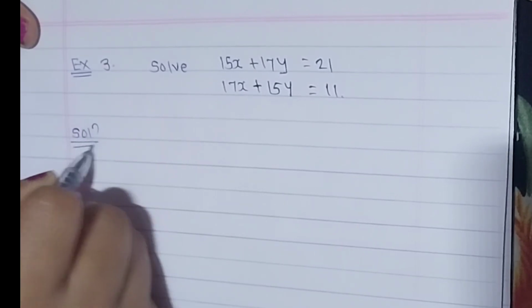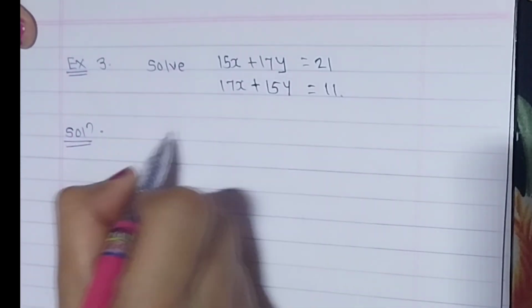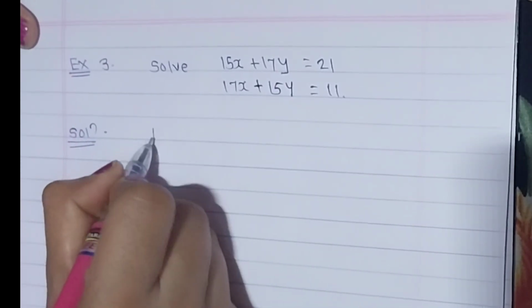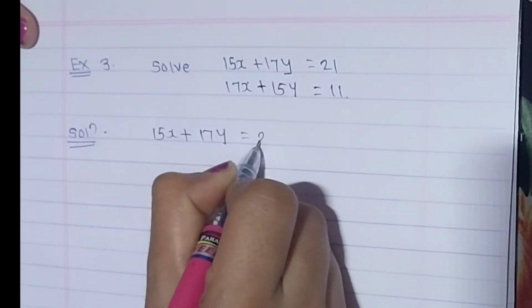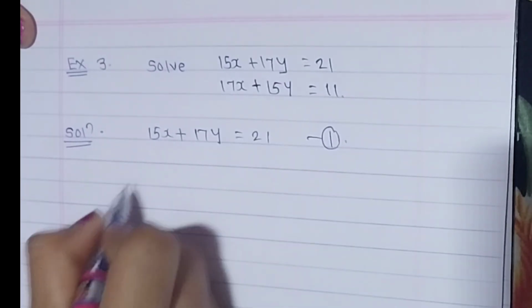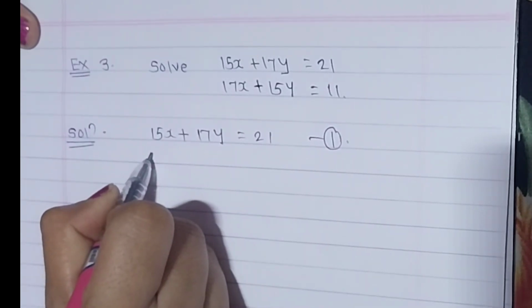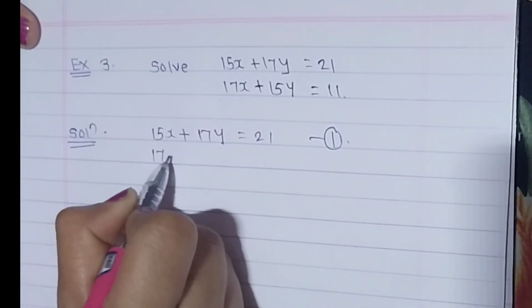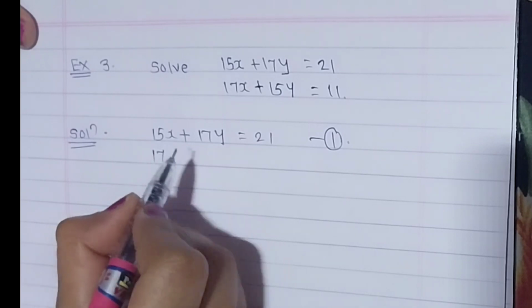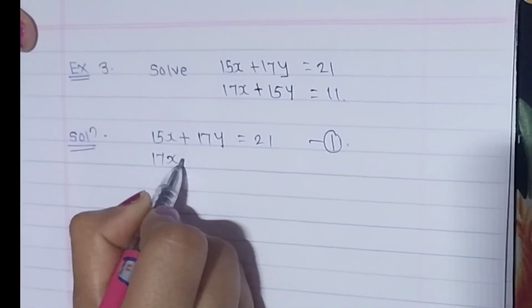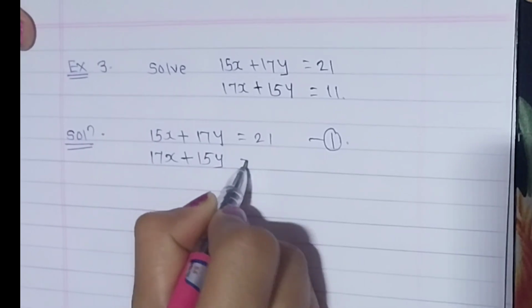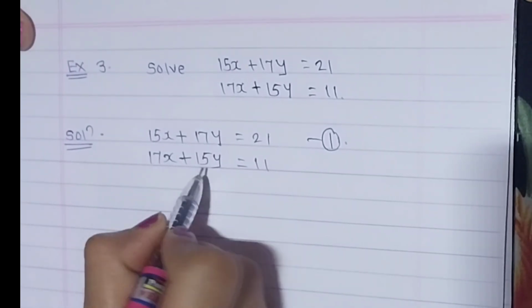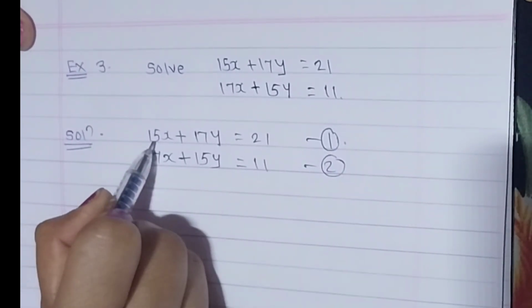Now first, to solve this, we write the equations as they are and give numbers to the equations. 15x plus 17y equal to 21 is equation number 1, and 17x plus 15y is equal to 11 is equation number 2.